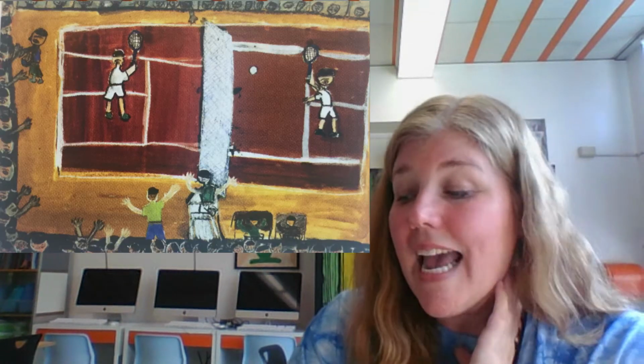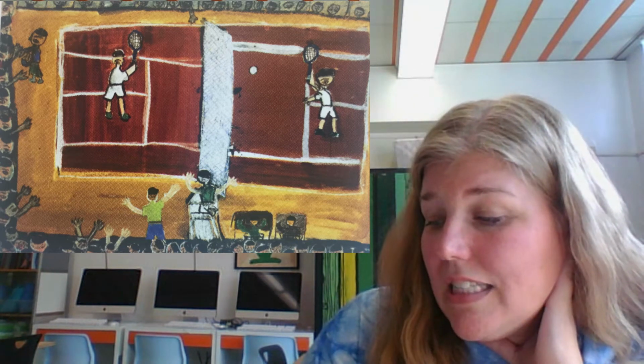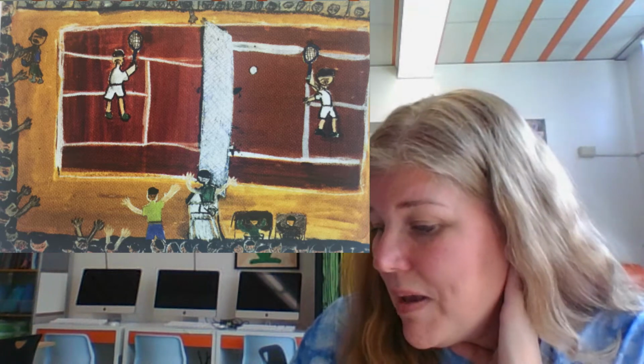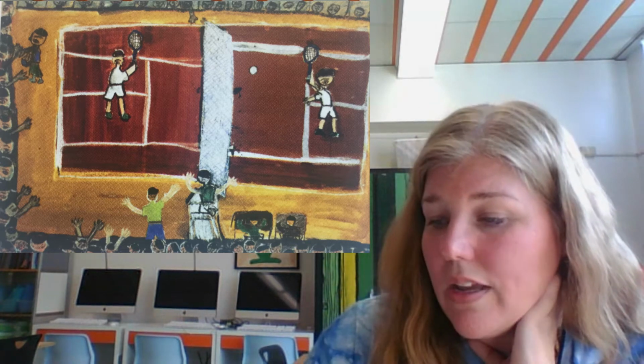Let's take a look at this third grade artwork. This is a tennis match that it looks like the student possibly went to. He has added a lot of details. We have a crowd, we have a ref, we have people playing. So there's a lot of details in this little drawing that he made.